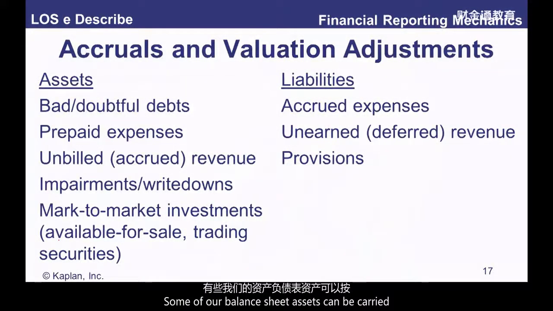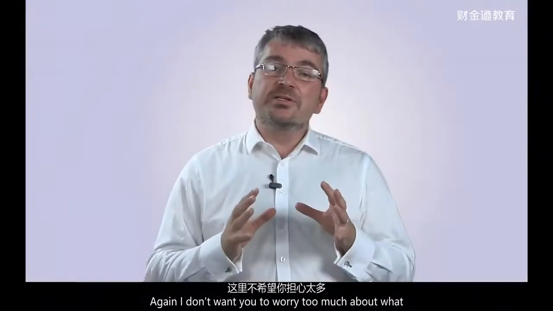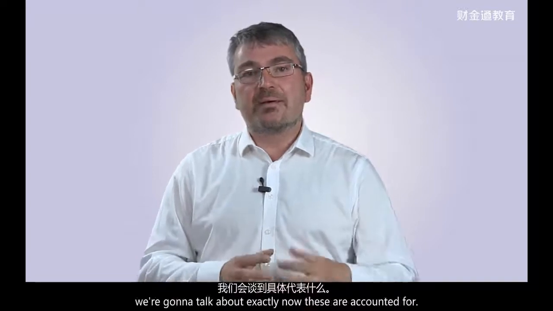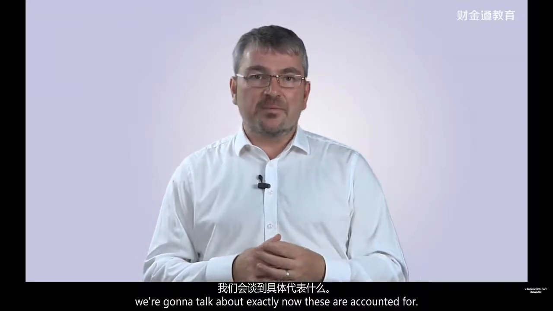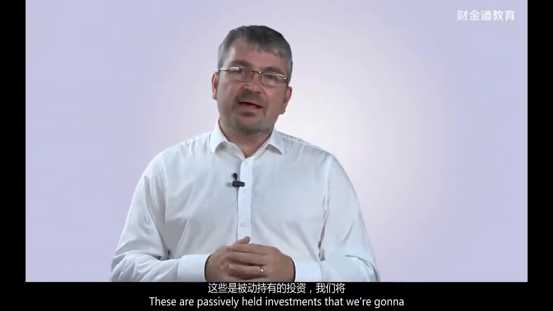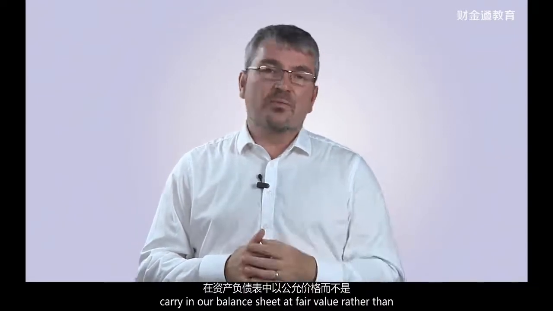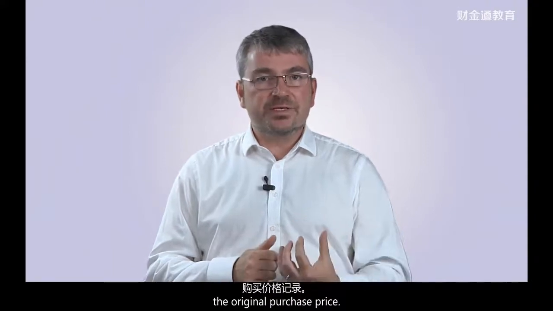Some of our balance sheet assets can be carried at fair value rather than historic costs. So we've got some mark-to-market investments, available for sale and trading securities. Now again, I don't want you to worry too much about what these are right now, but in a later reading we're going to talk about exactly how these are accounted for. Essentially, these are passively held investments that we're going to carry in our balance sheet at fair value rather than the original purchase price.